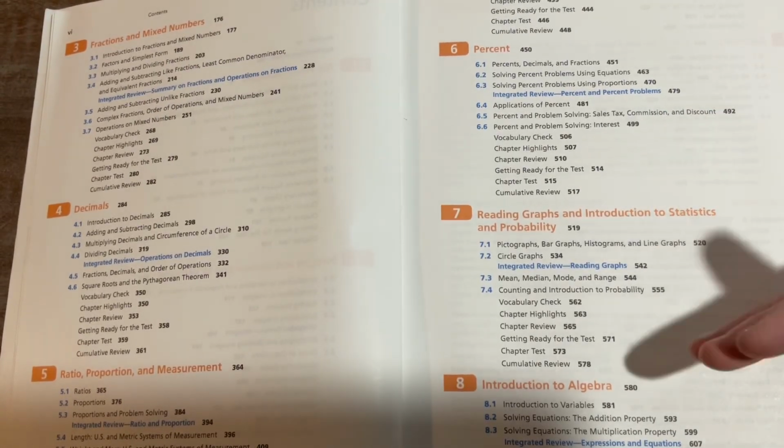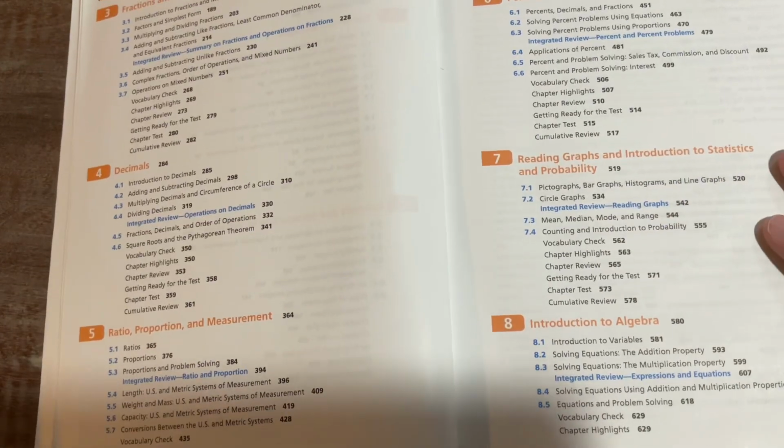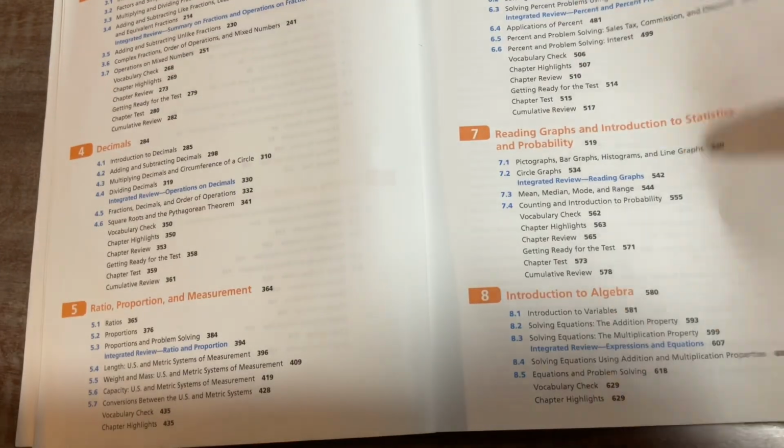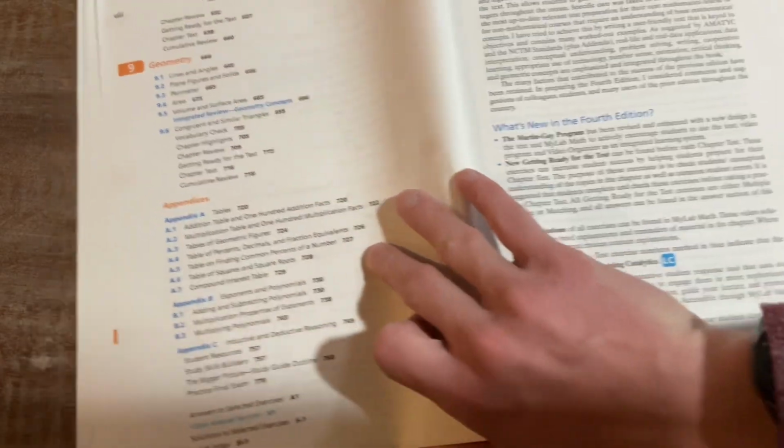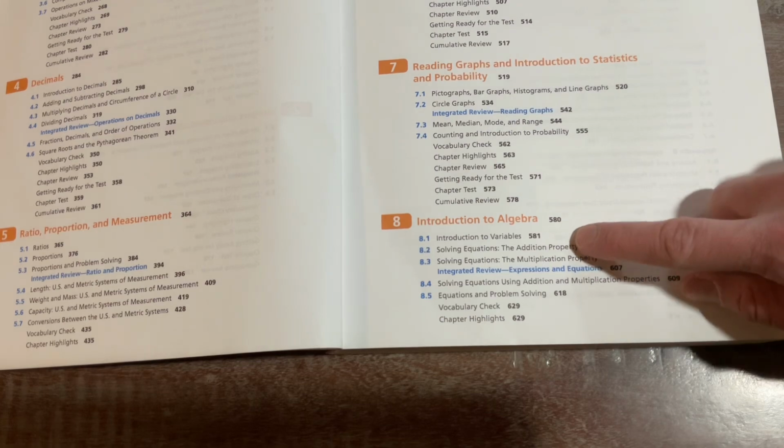And then we stop here. We just stop at chapter 6. It's only a 3 credit hour class, so we don't go super far into it. But I like this book, though, if you're interested, because it does go all the way up to geometry. So it gives you some introduction to algebra.